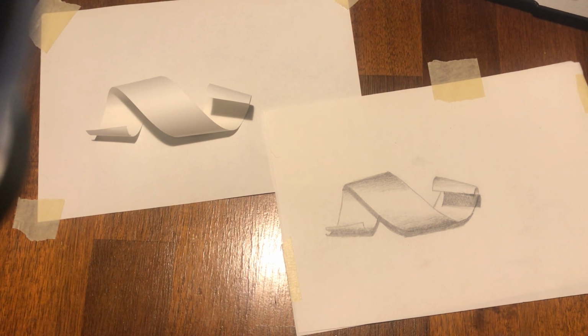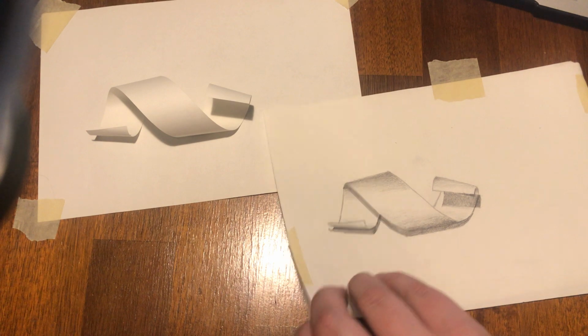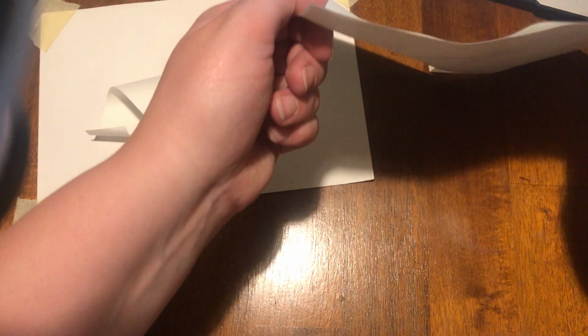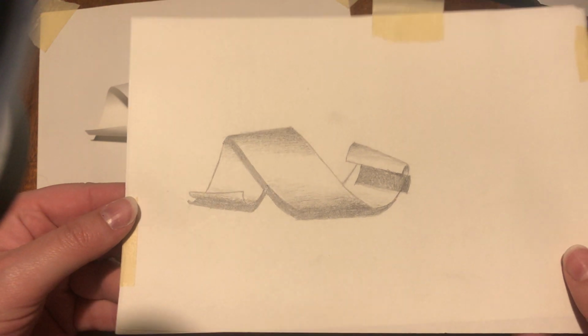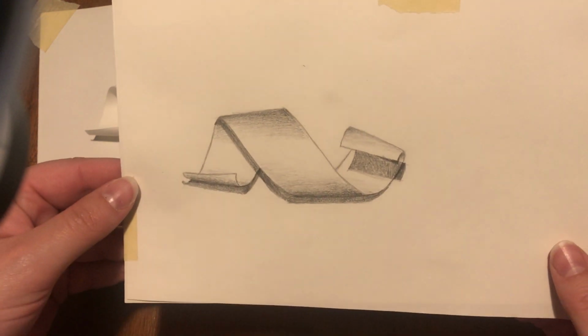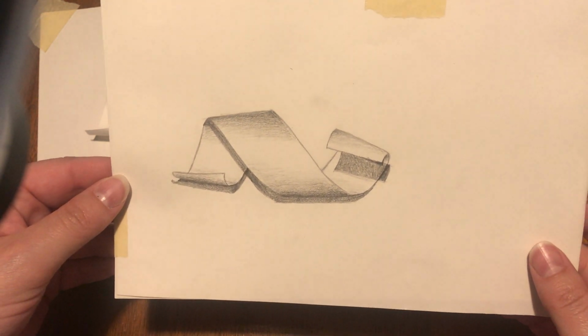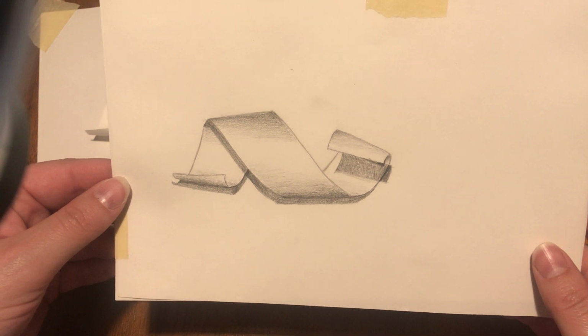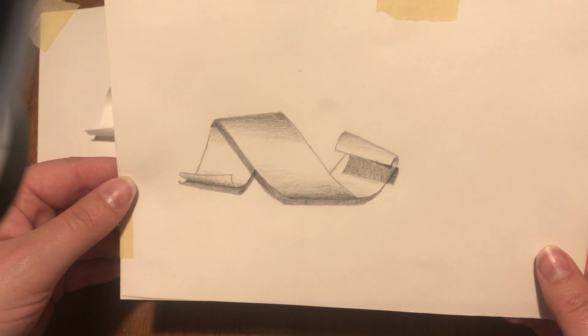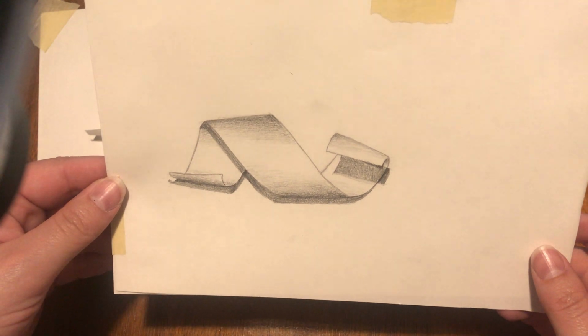Ish. I would probably go back in and fix this in some more areas, but for right now, it's not bad at all. I know it took me like 30 minutes to do it, but you guys can definitely make it look better if you take more time on it. You don't rush through it. You use a tortillon, all of that good stuff.